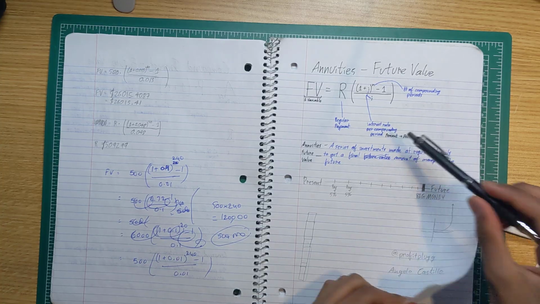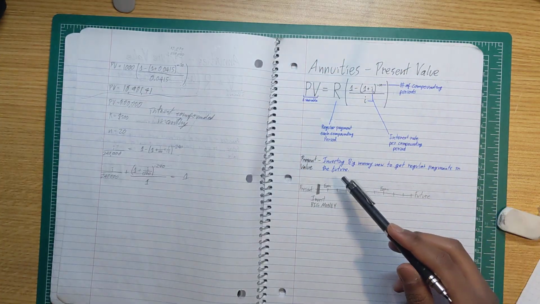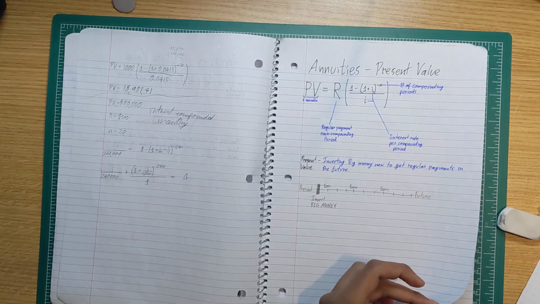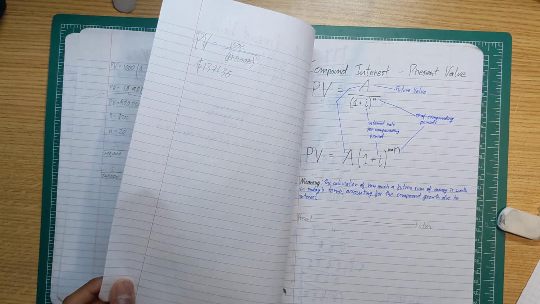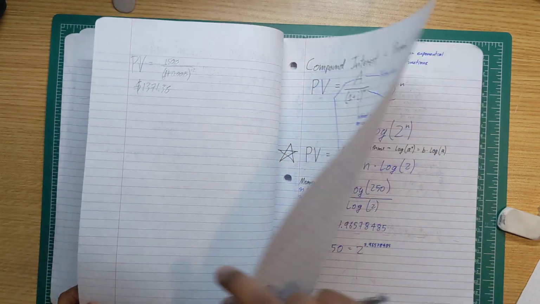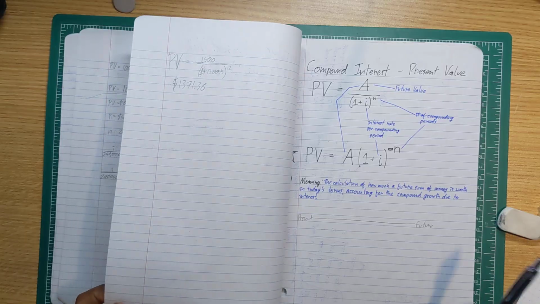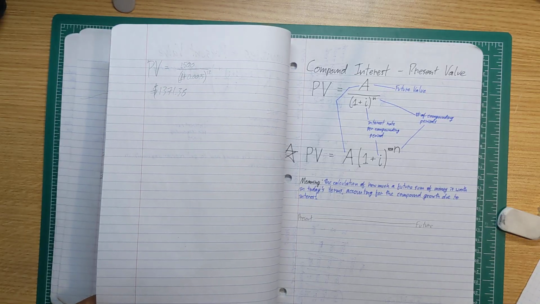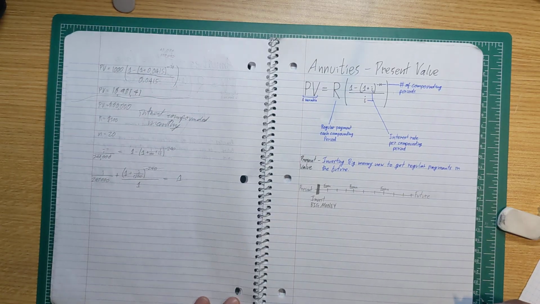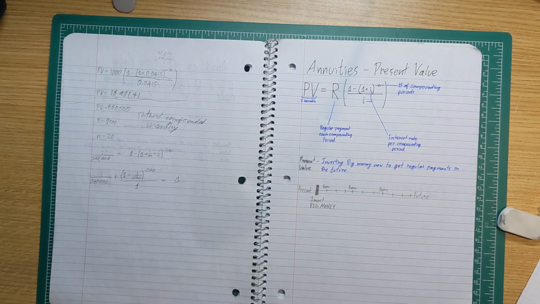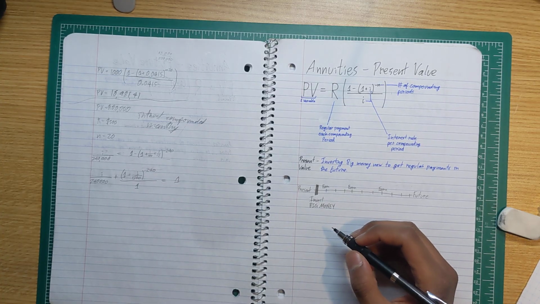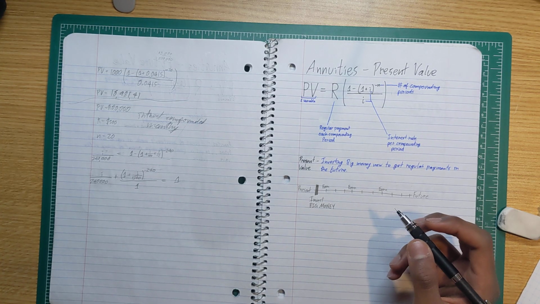That's annuities future value. Annuities present value is also another concept that I use. So I currently have, so it works in dividend ETFs.